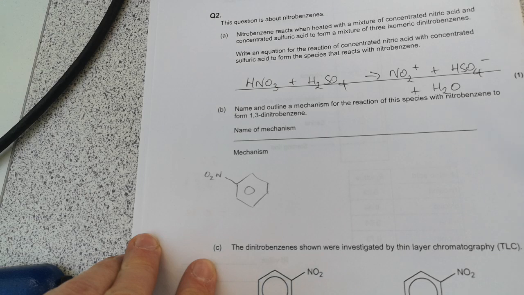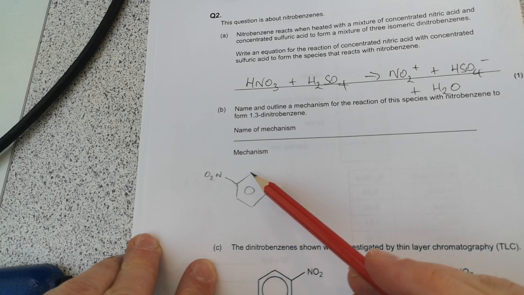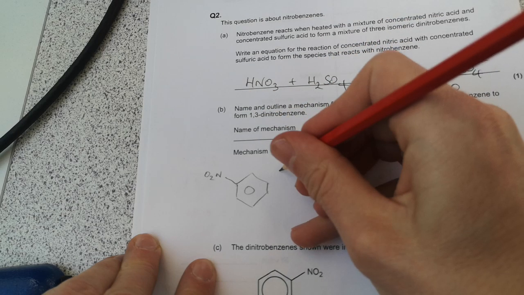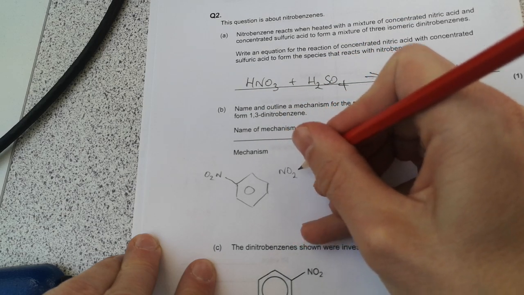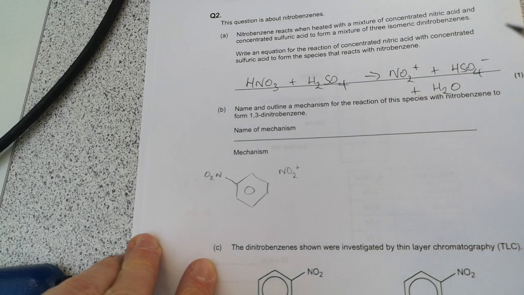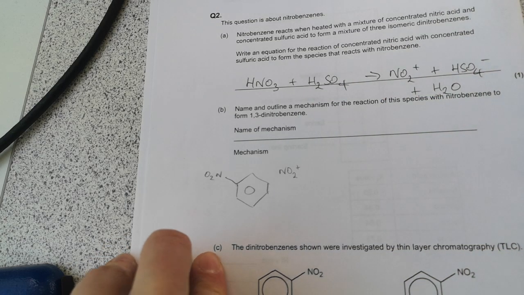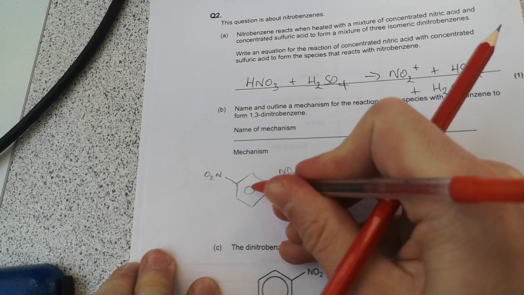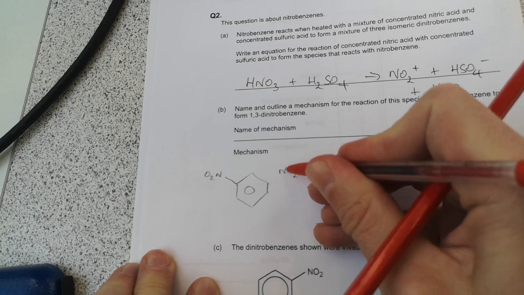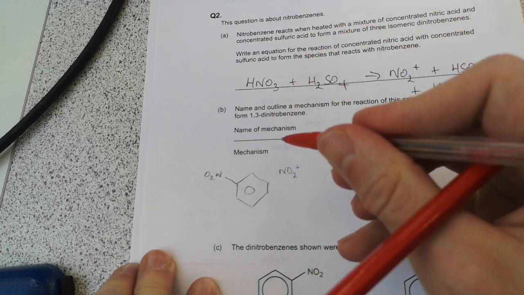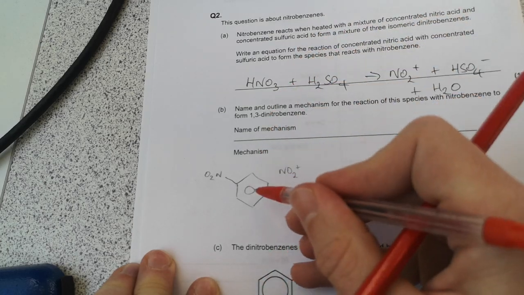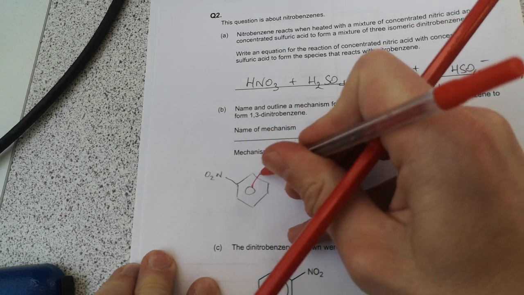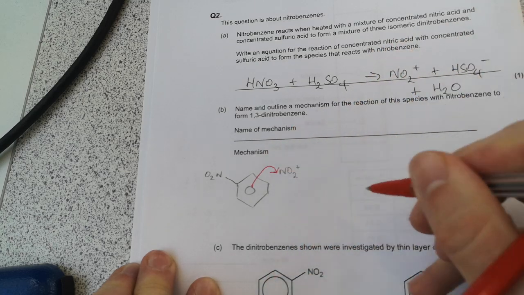Now we want to make 1,3, so that's carbon number 1, 2. So we want to join the next nitro group there. So let's have the NO2 plus ready and waiting there. Okay, so first mechanistic arrow. Let me get a different colored pen. It's going to be from the circle, from this line here to the NO2 plus or just adjacent. Really, really key, it's not the other way. We've got an area of high electron density there in that ring, so the arrow is going to be coming from there. So something like that is absolutely fine.